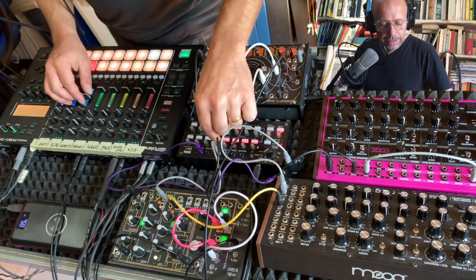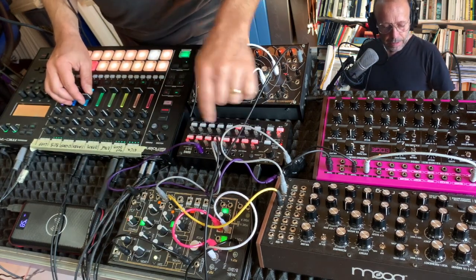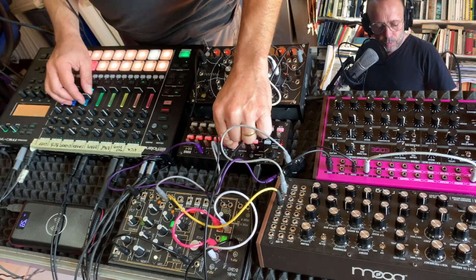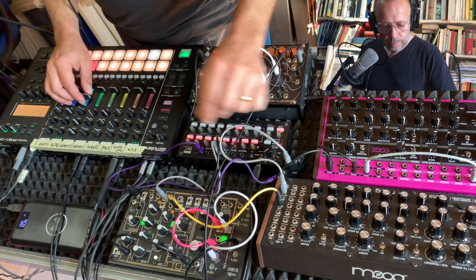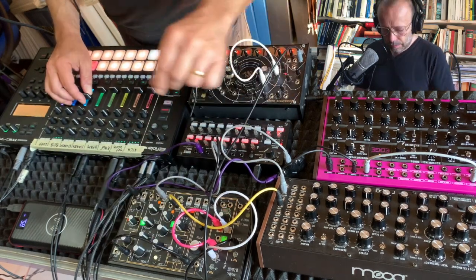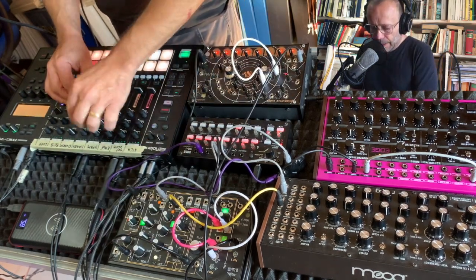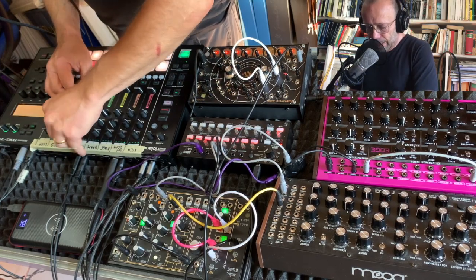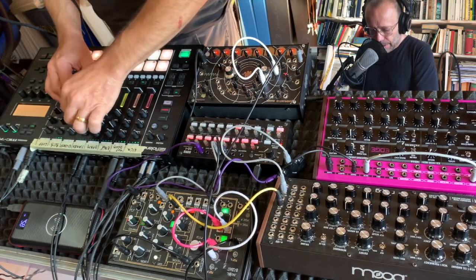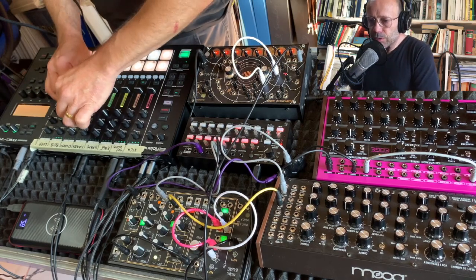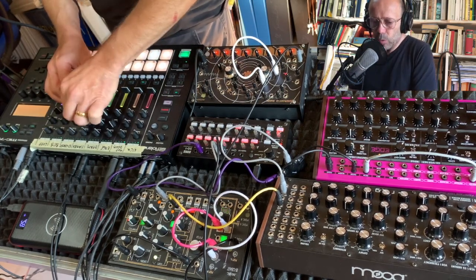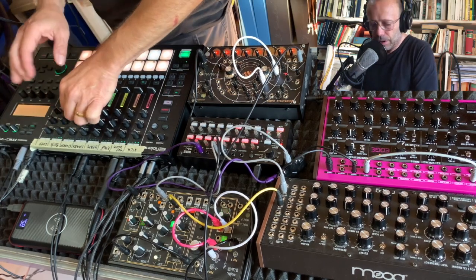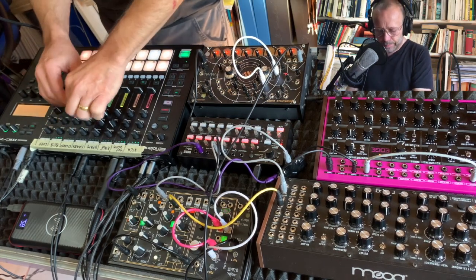And I trigger it with the SQ1. And I have the delay, the reverb, and the ring modulator, the dry/wet of the ring modulator from the MC707.